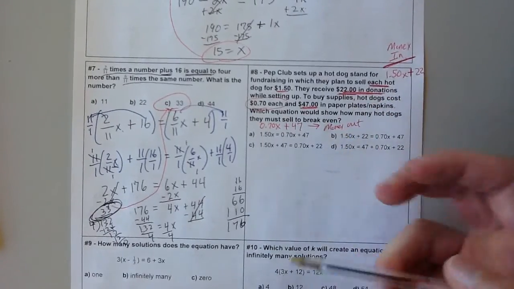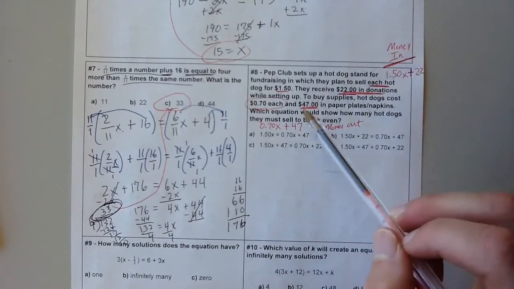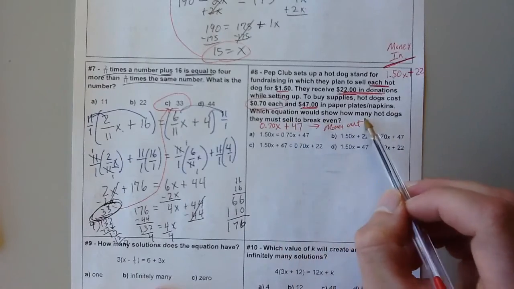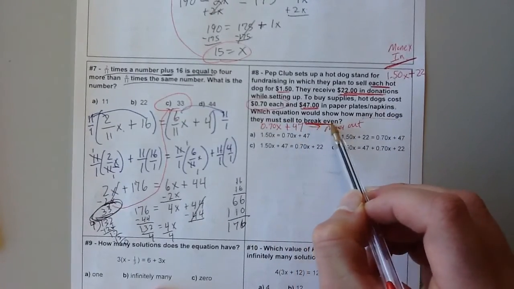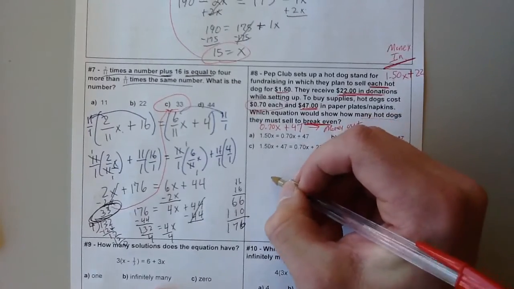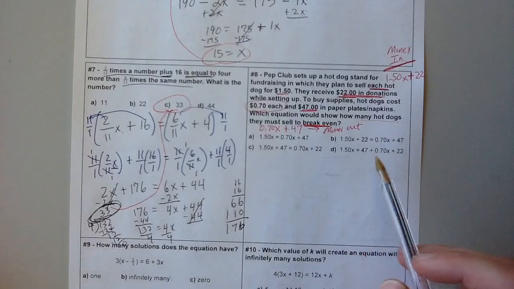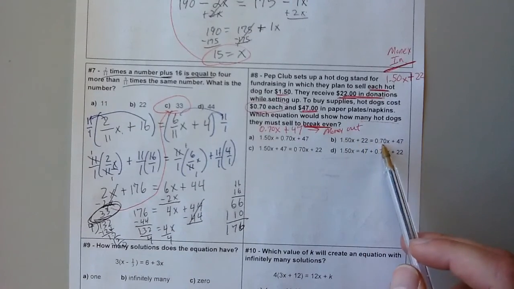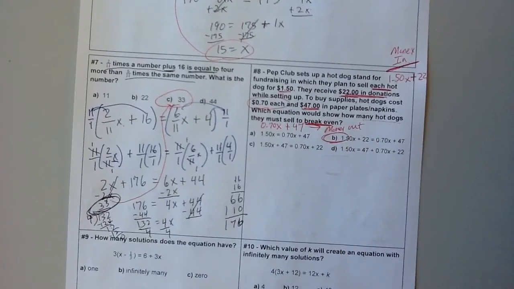Money out, or money spent, is represented by this. So if I set this equal to this, it will show me how many hot dogs they must sell to break even. So I got 1.50x plus 22 equals 0.7x plus 47. That's going to be letter B.